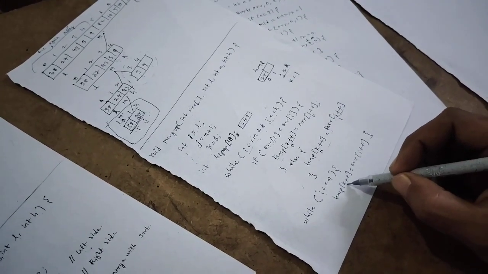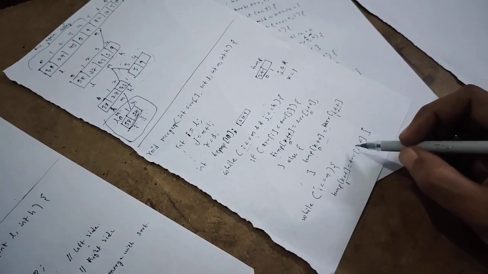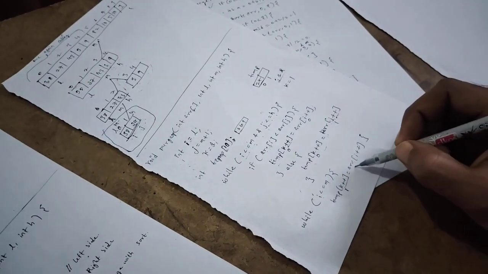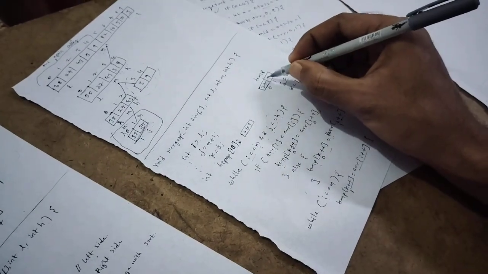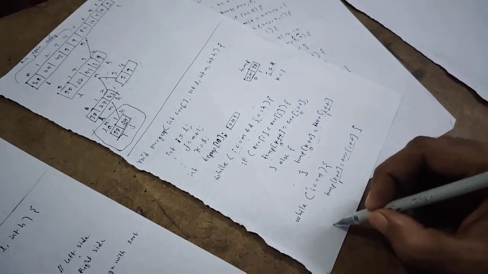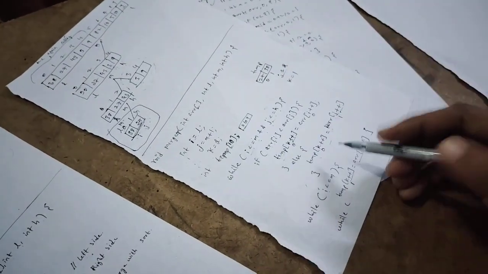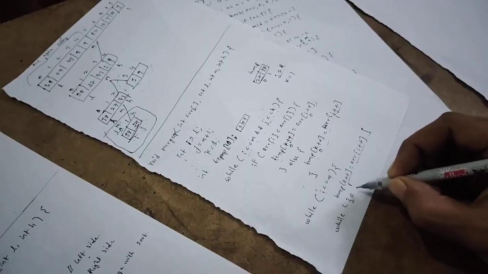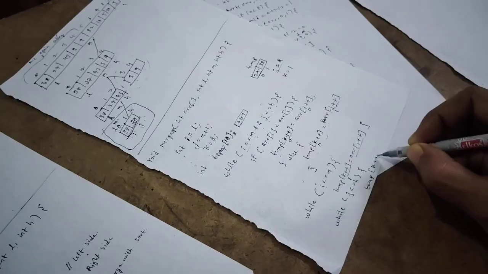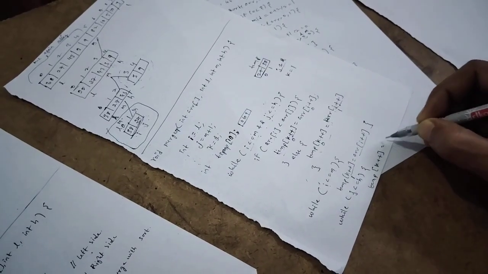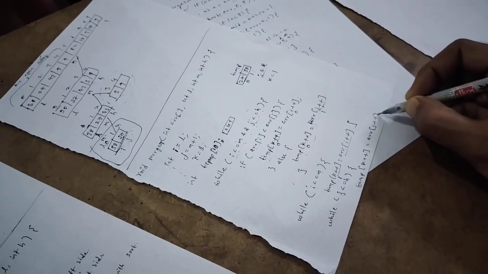So k means 1 here. After it executes, array i is, we know, 38. So insert 38. Another one is also there for it, that is this part: j less than or equal to h. Let temp k plus plus equals array j plus plus.